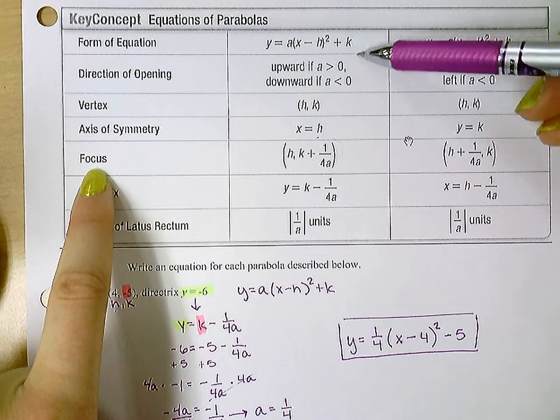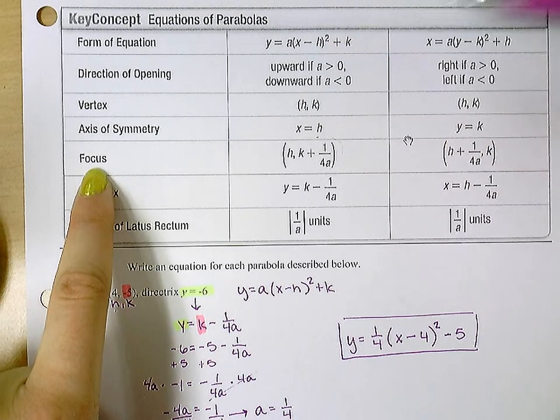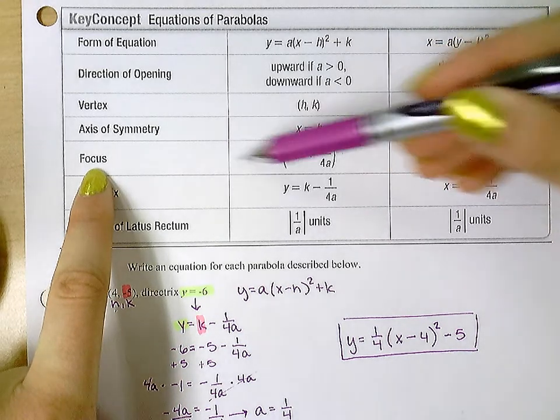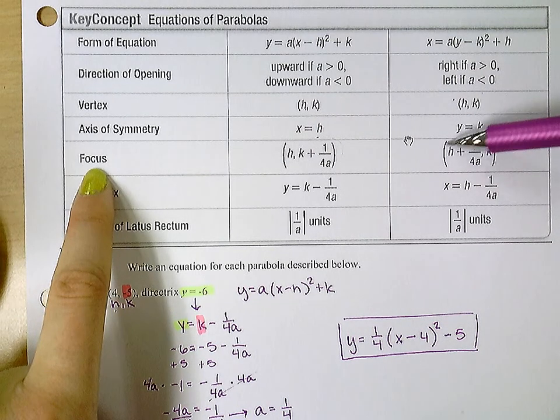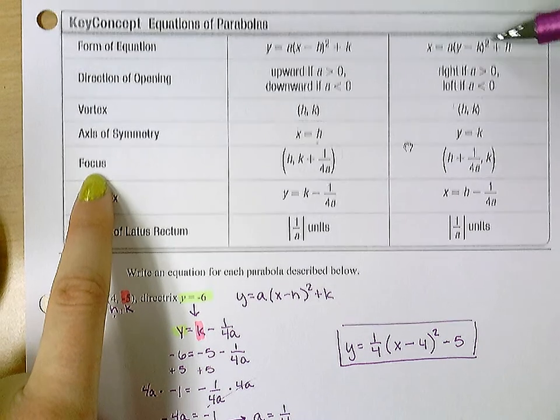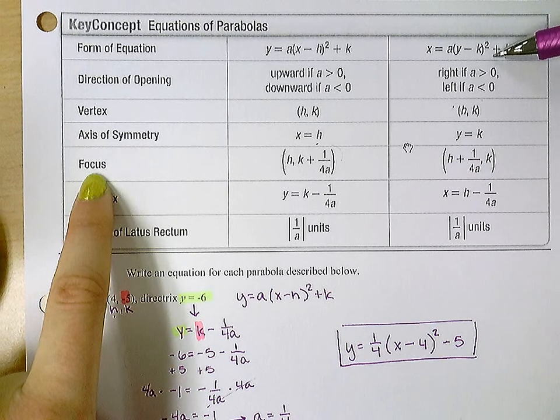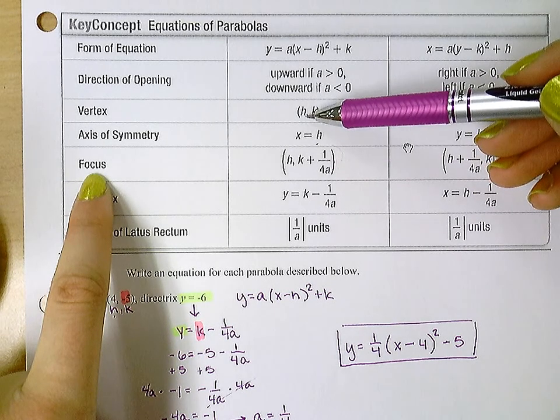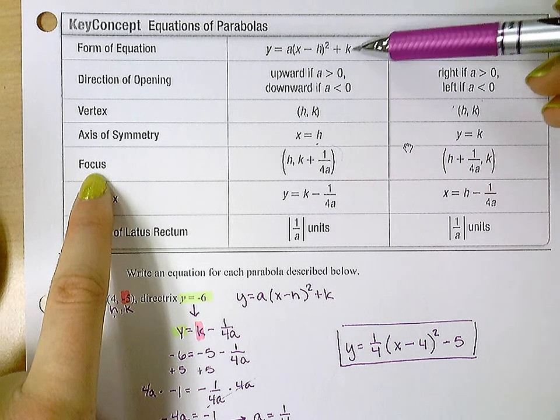That means I'm using this equation. Now notice if I use the other one, I still have (h, k), but then looking across at your focus, that x value would be different. That's why I'm not using this equation here. I wanted it where my x value stays the same. So I am going to again use this equation.